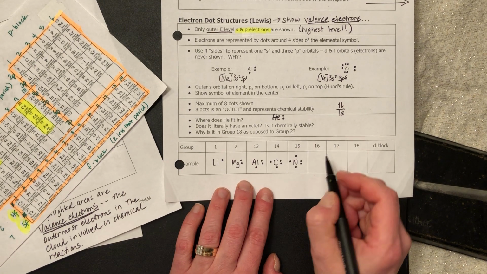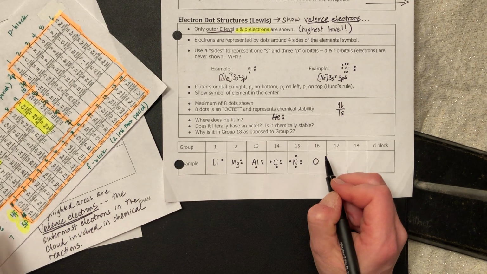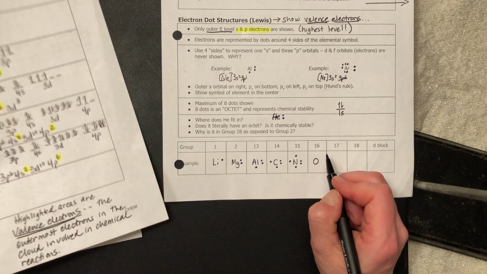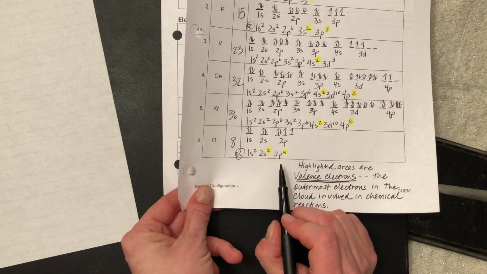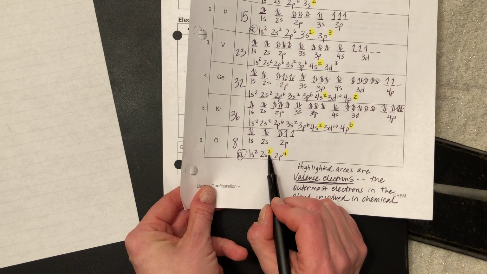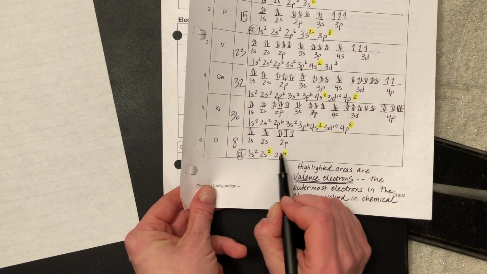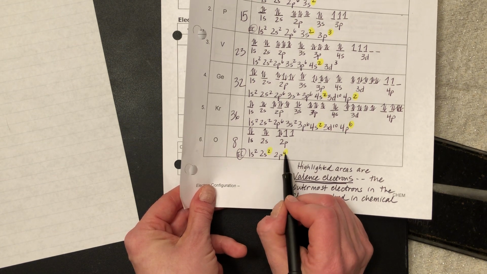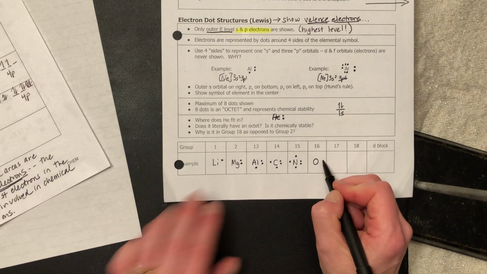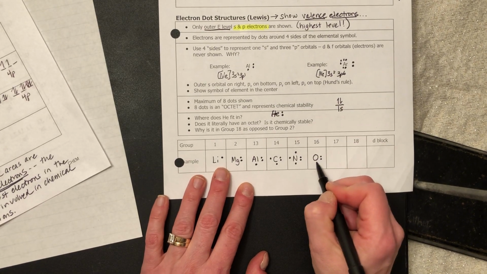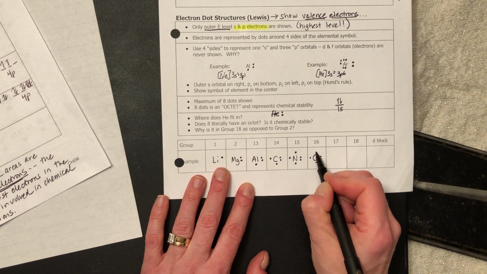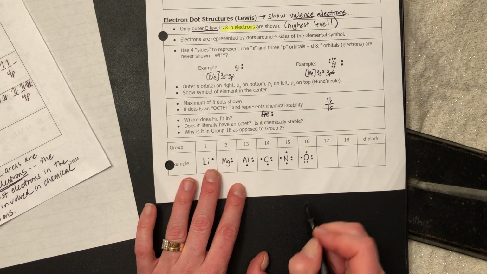If I go next door and I take oxygen, we've done oxygen's configuration before. You can even see it on page 77. Notice it ended 2s2, 2p4. So I'm going to put these electrons on the right, and I'm going to pass those 4 electrons out. So here are my s2 electrons, and this is p1, p2, p3, p4.